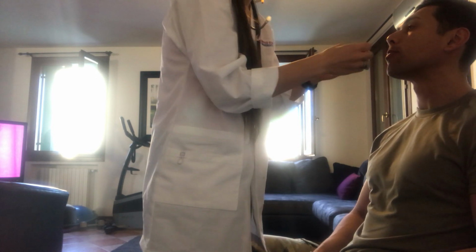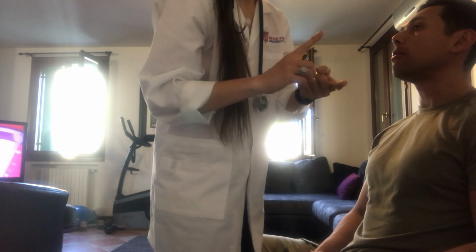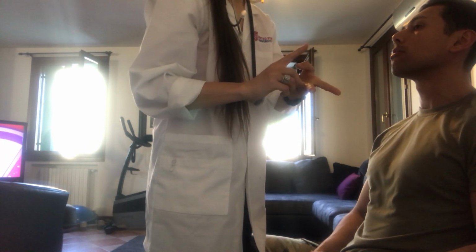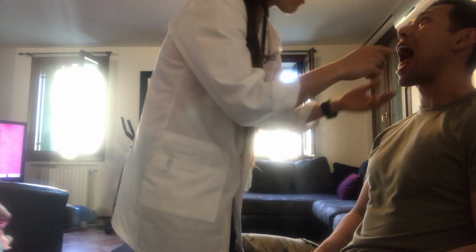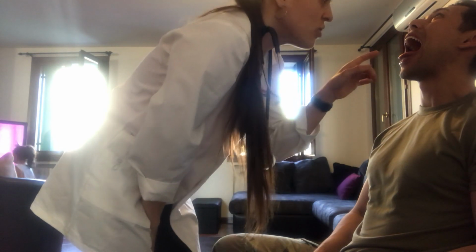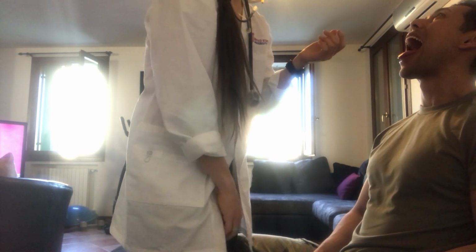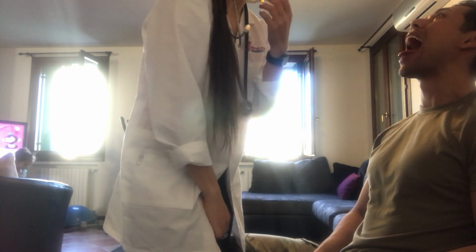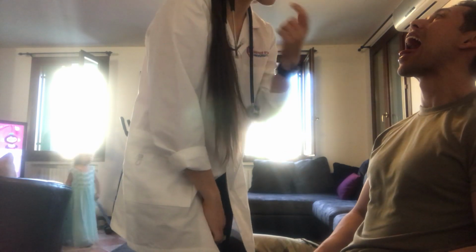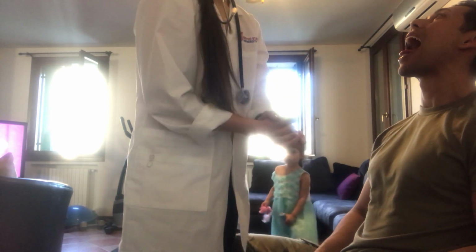So now I'm going to have you open up your mouth. This is assessing cranial nerve number 9 and 10. I'm going to look for the soft palate, which is back here. Can you say ah for me? Okay, I'm looking right at it. It looks nice and pink. His uvula raises when he says ah. I don't see any signs of deviation.